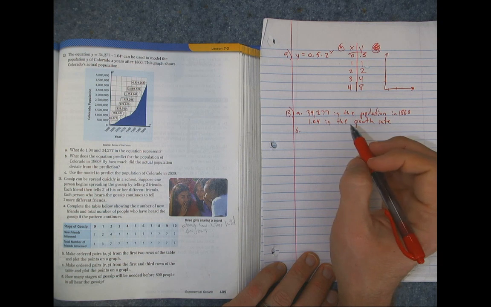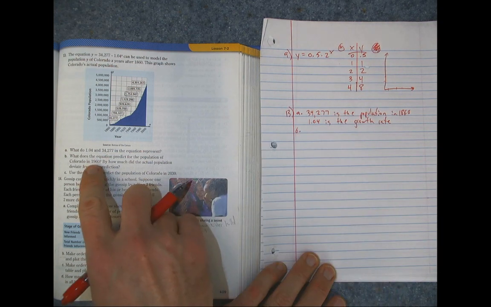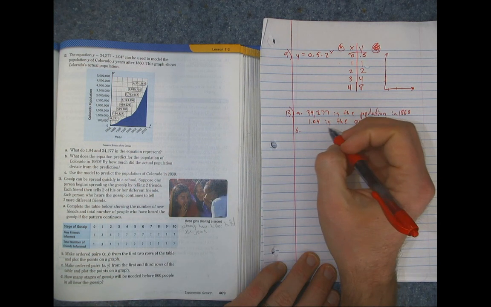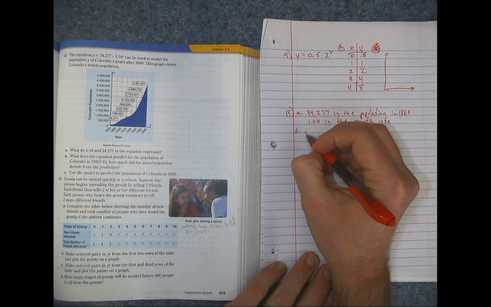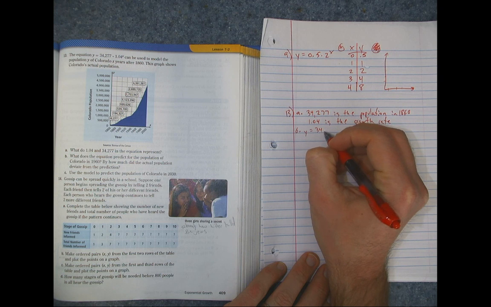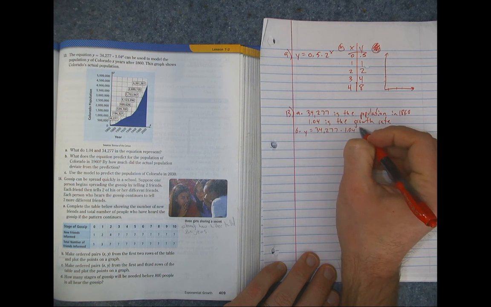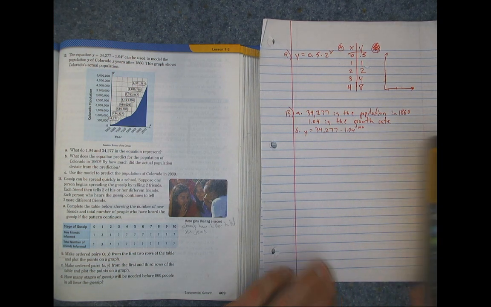Letter B, what does the equation predict the population will be in 1960? So we started in 1860. 1960 is 100 years later. So we're going to go ahead and take this equation, and we're going to plug in 100 for x.